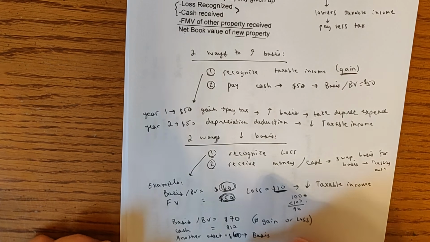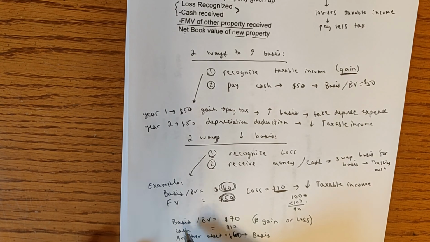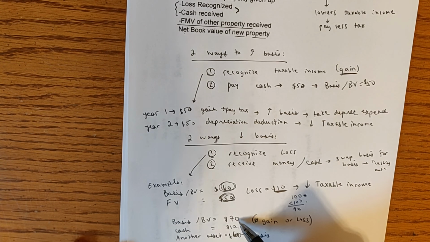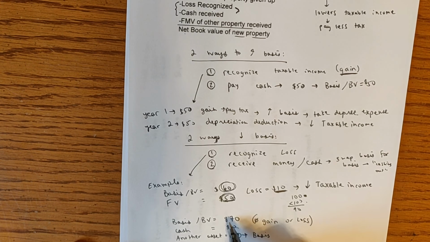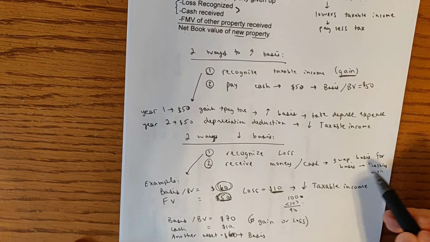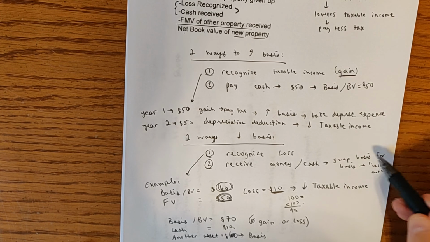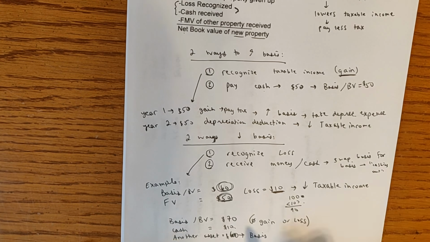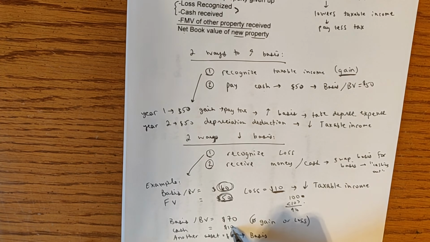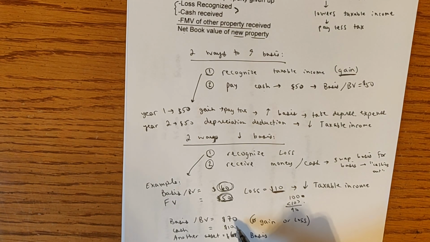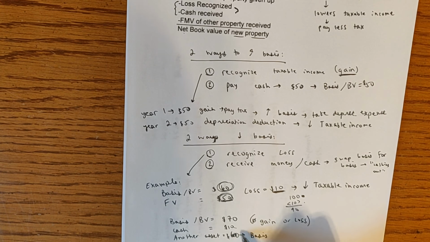Sorry, this says 60 down here, it might be a little blurry. So the cash has a basis of 10, and this other asset has a basis of 60. You can see 10 plus 60 equals 70. We can't end up with more basis in this other asset than we started out with plus the cash received. That's why I'm saying we're swapping basis for basis, or cashing out. We're swapping part of the old basis for cash, and then taking the remaining amount as basis in this new asset.